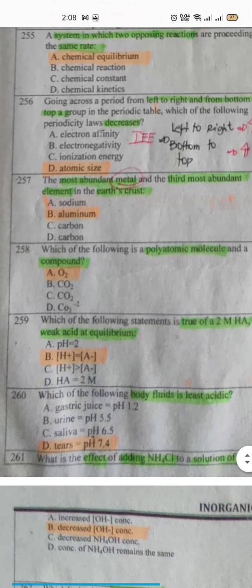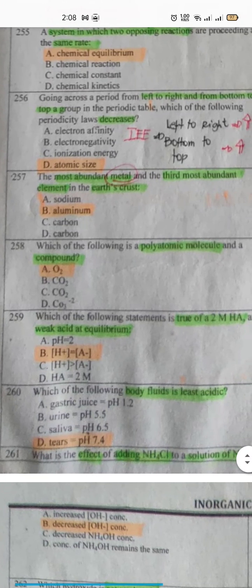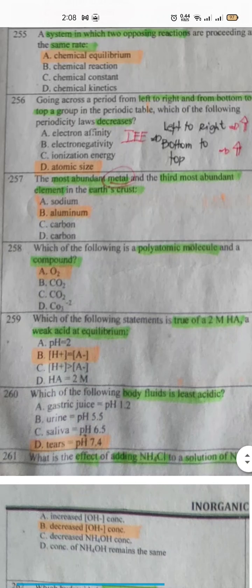Number 258. Which of the following is a polyatomic molecule and a compound? That is your oxygen. So, oxygen is a polyatomic molecule and a compound.